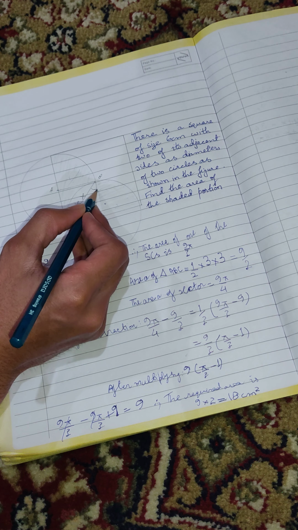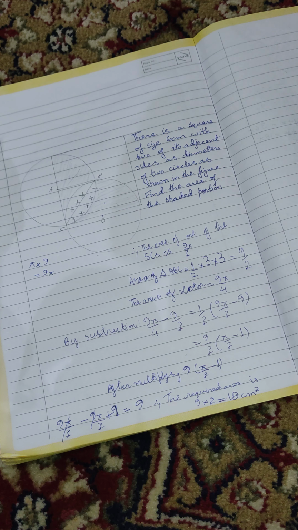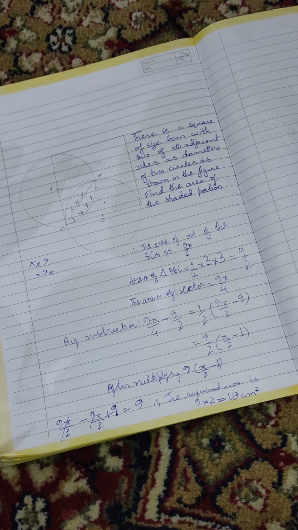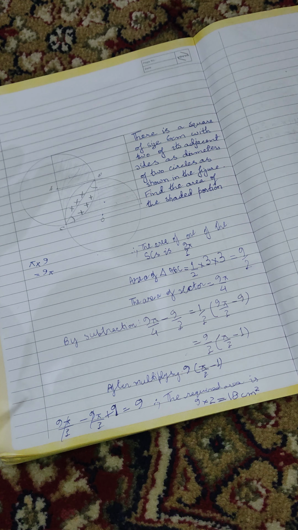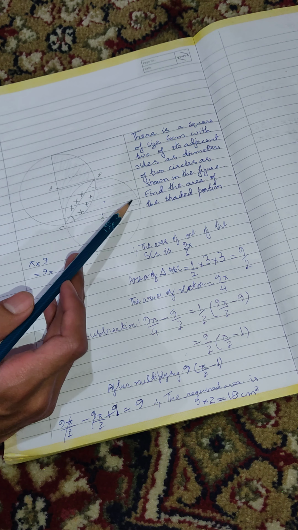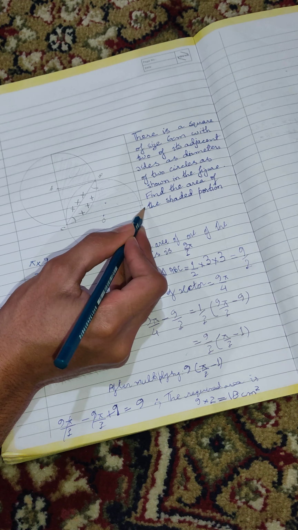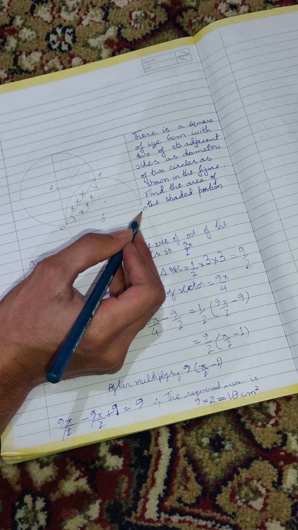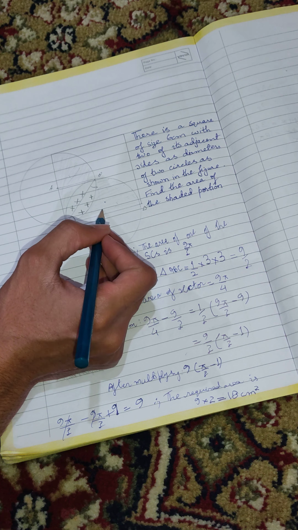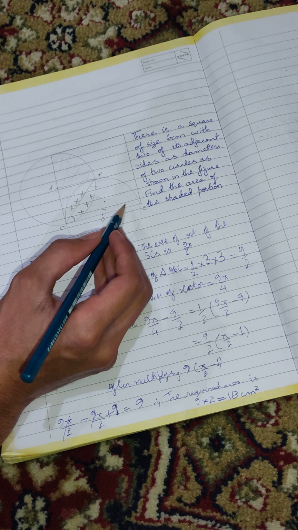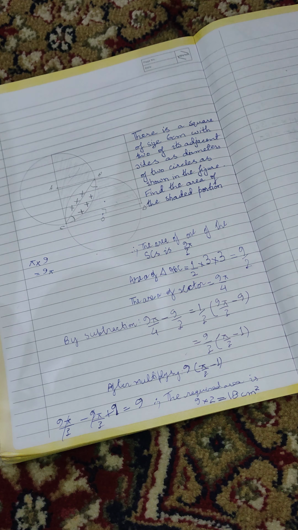And by another method, the angle subtended by an arc at the center is double the angle subtended by it at any other part of the circle. For example, let me name this D. The arc BD subtends an angle of 90 degrees at the center.